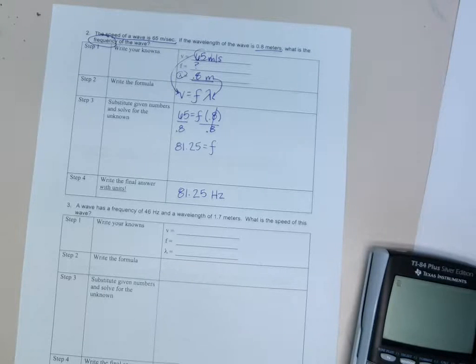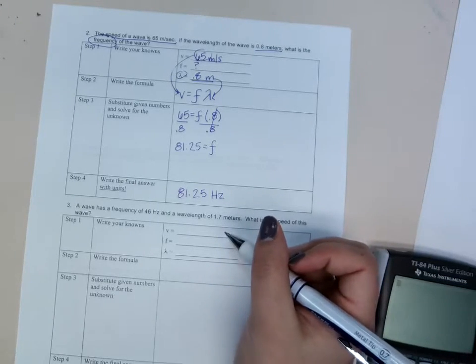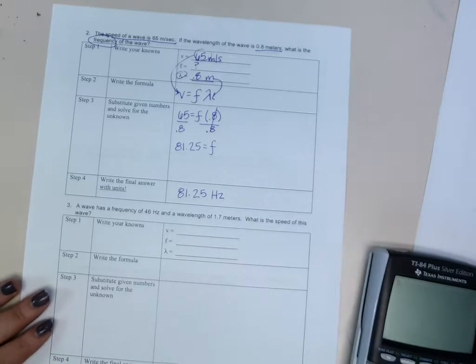Okay, so that was about 30 seconds. So let's go over and check your work and see if you were able to get it right.